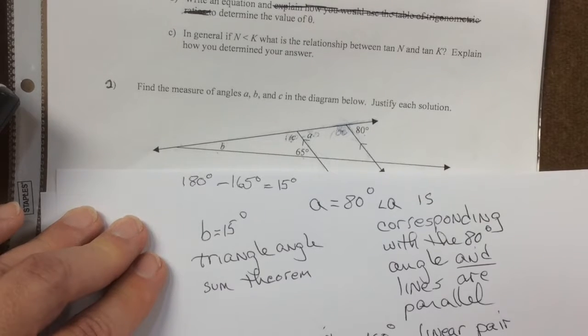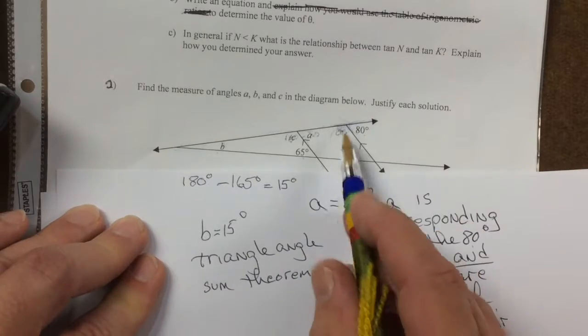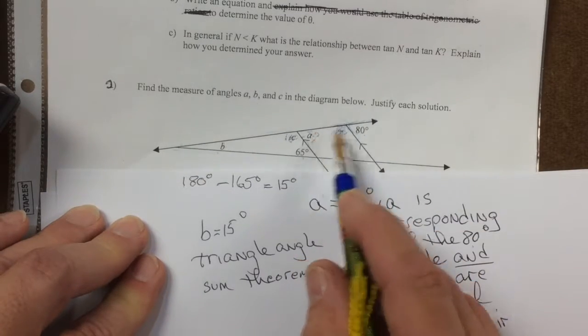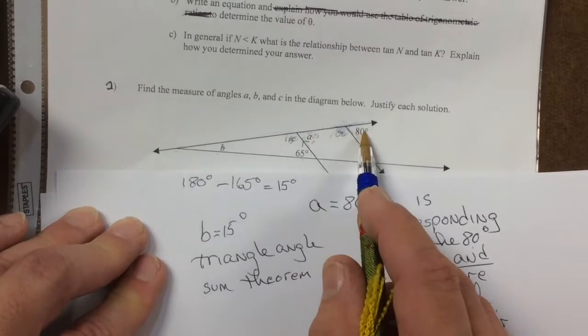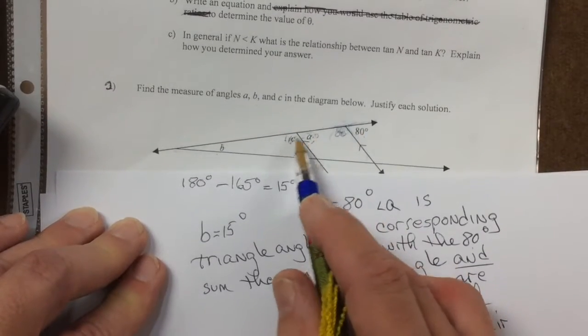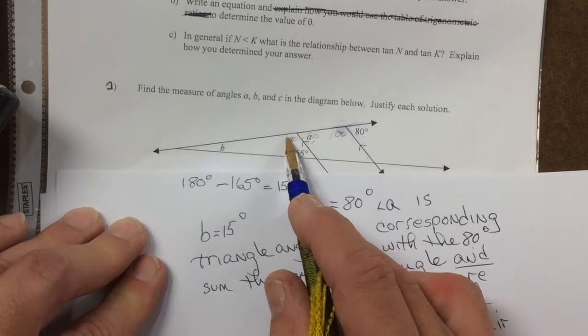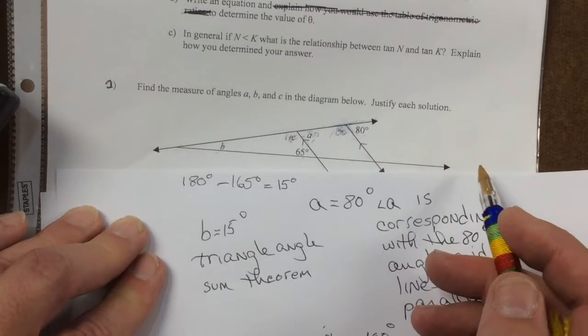So, I'm confused. How did you get C to be 100 again? Well, if this is 80, because the lines are parallel and these are corresponding angles, these two are a linear pair. So they have to add up to 180.